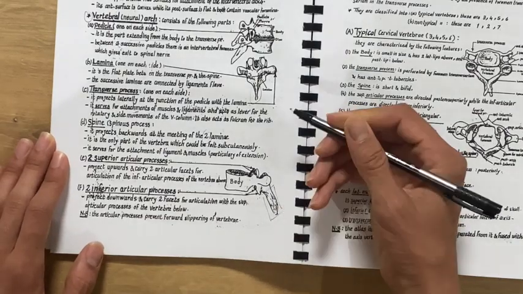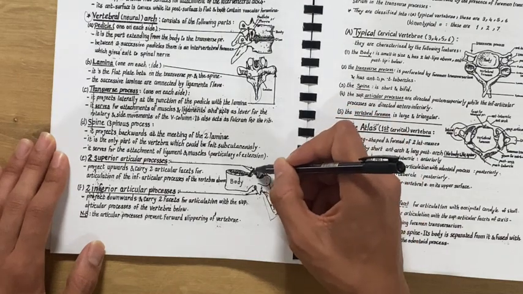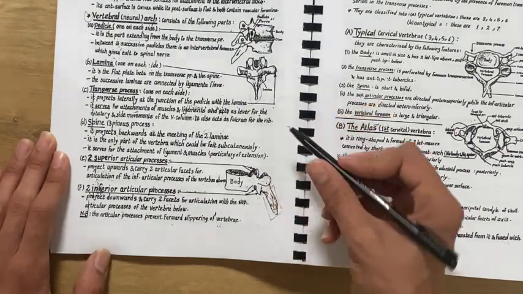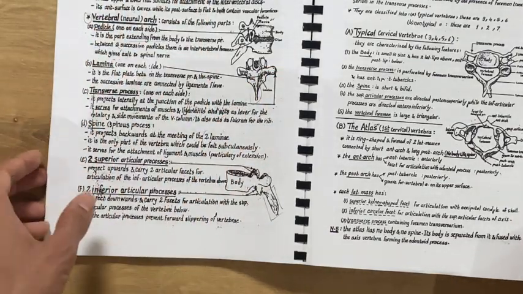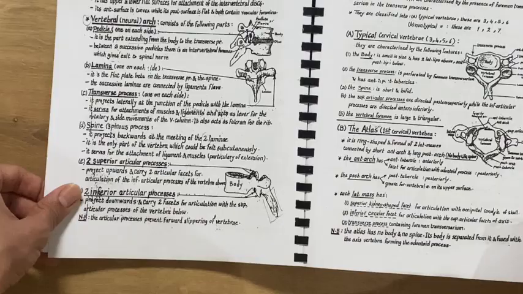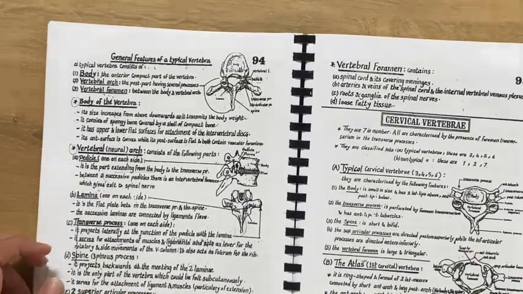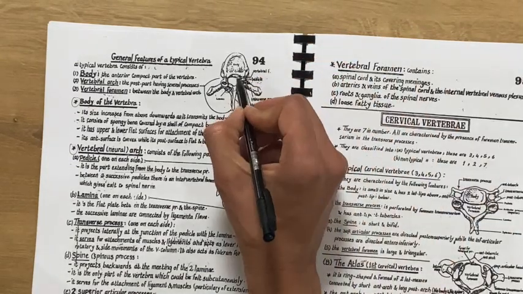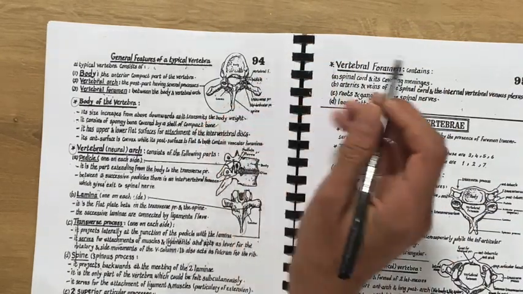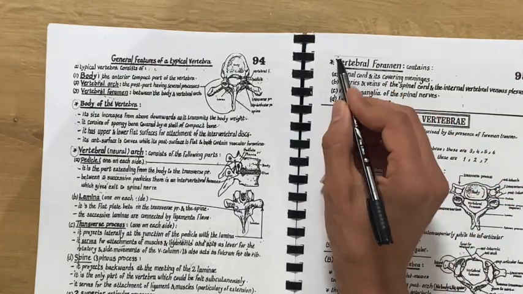Okay, so spinous process, transverse process, 2 superior articular processes, and 2 inferior articular processes. So these are the general features. Now, remember I said in the video of the vertebral column that the spinal cord is protected by the vertebral column and it passes through it. So where does this pass through? You see this part right here? This is called the vertebral foramen. Right there.